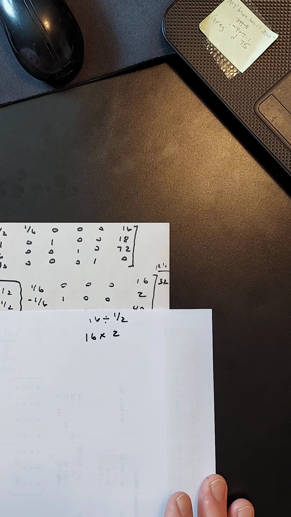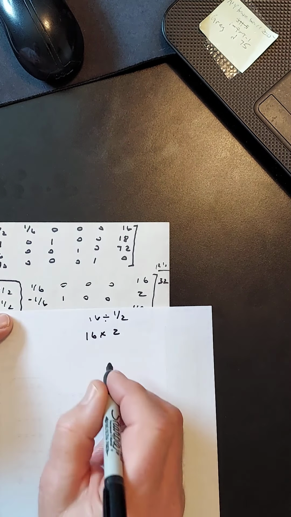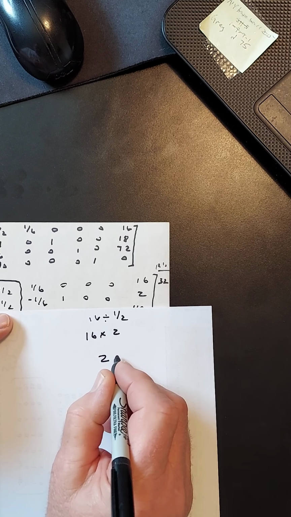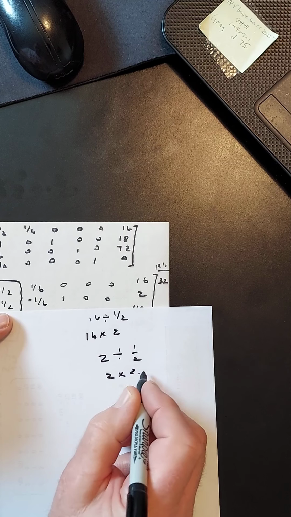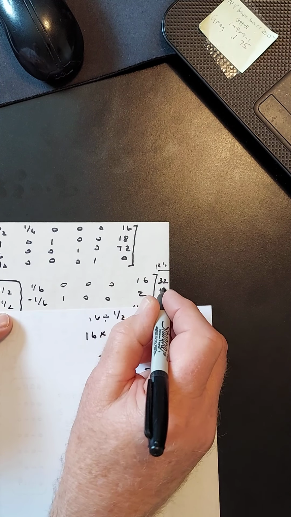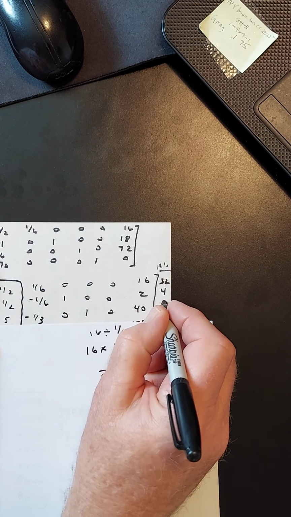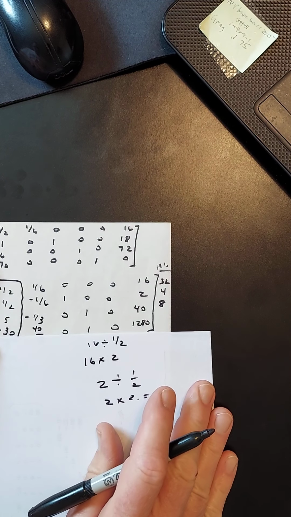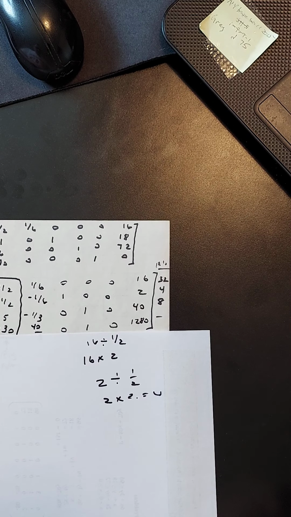Okay, when I go to this next one, it's 2 divided by 1/2. So that's 2 times 2, which is 4. So this number is going to be 4. 40 divided by 5 is 8. And then we don't even do the bottom one. I told you that before.